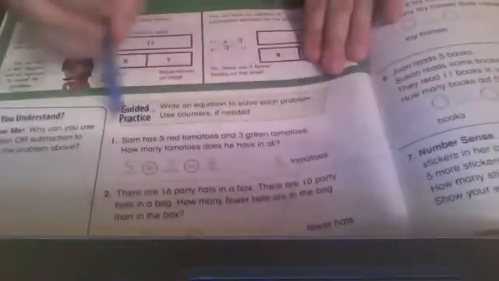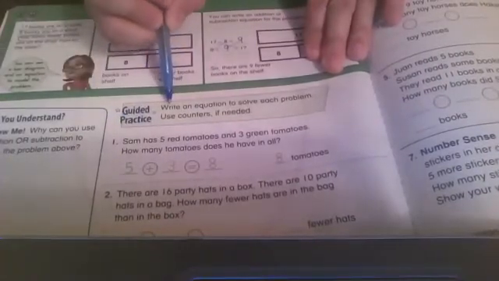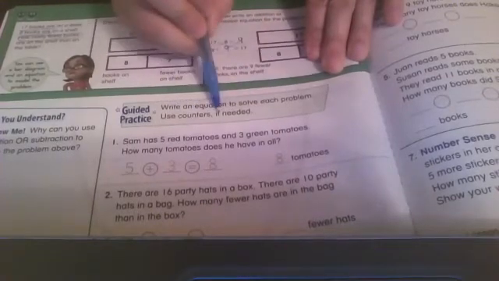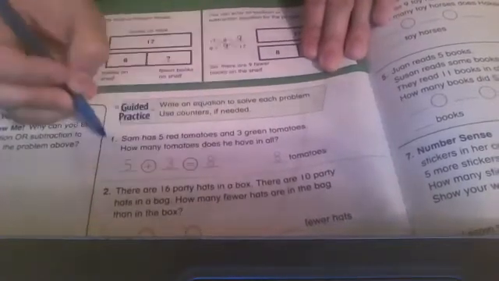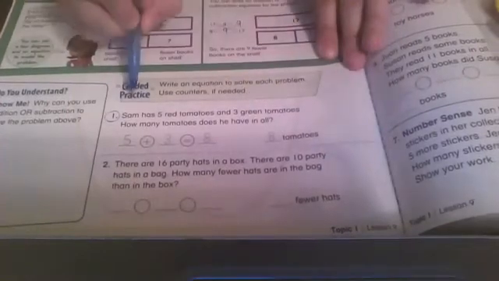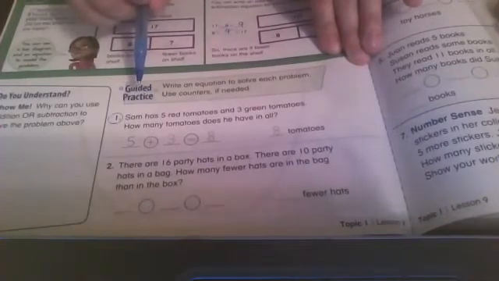Okay, so let's go ahead then and look at the guided practice here. The directions say to write an equation to solve each problem. Use counters if needed. All right, so let's take a look at number 1. And I have my counters here for my toolkit in case I need them. Okay, so I'm just going to put those to the side for now as I read. If you want to take a second to get your counters, you can go ahead and pause the video now.